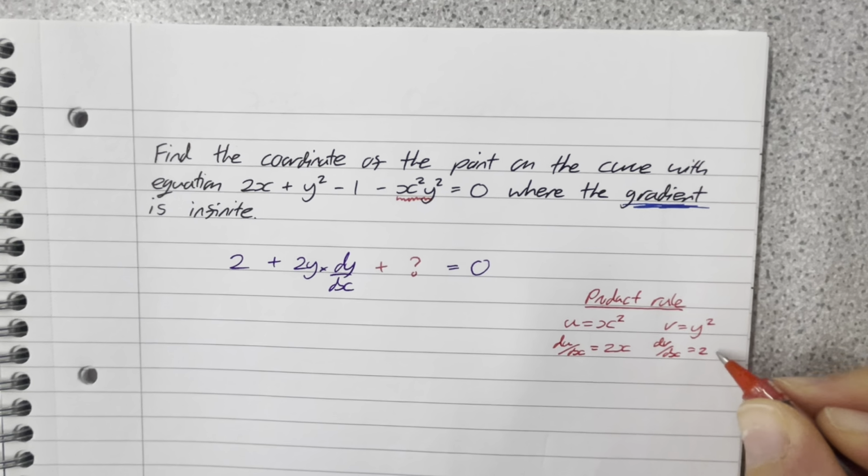And now the product rule says that the differential of the product uv is equal to uv prime plus vu prime. So that's going to be 2x squared y times y prime. Okay, so that's that times that, plus vu prime, that's going to be 2xy squared. Okay, so that's the bit that's going to go in that question mark bit there, although it will be a negative.